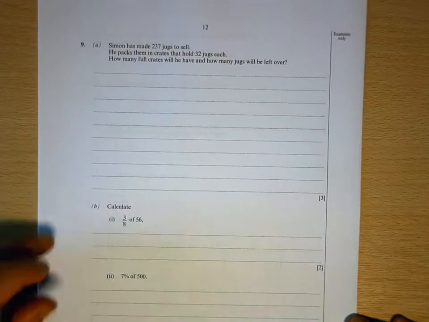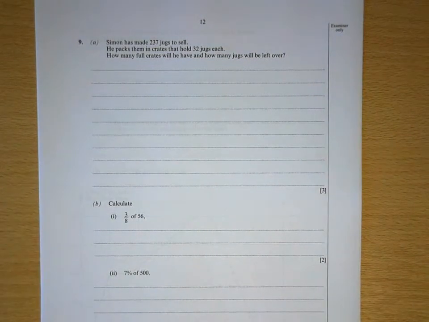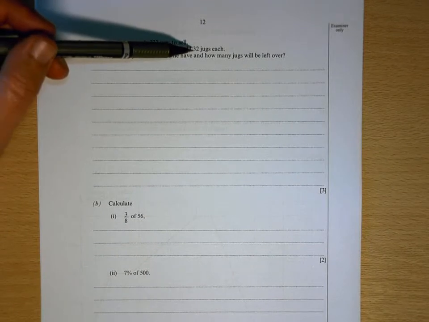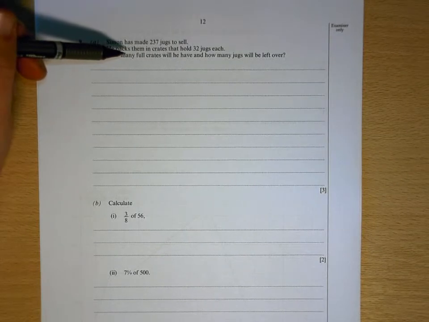Question 9. Simon has made 237 jugs to sell. He packs them in crates that hold 32 jugs each. How many full crates will he have and how many jugs will be left over? So we need to see how many 32s there are in 237. Now you could do that by division or you could do it by trial and error. It doesn't really matter.